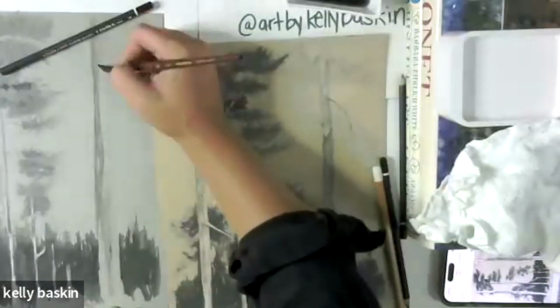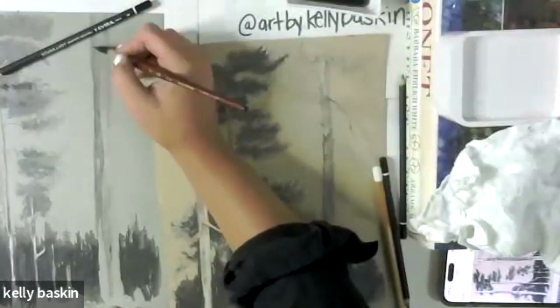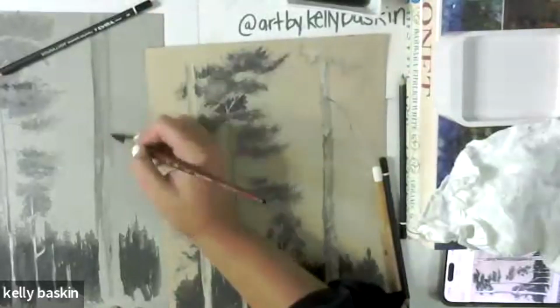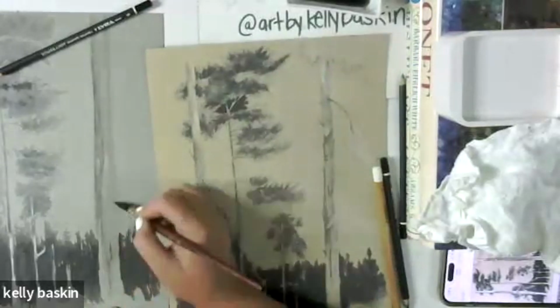It's always safer to start with your lightest value, and then you can go back in and add your darks. So I'm going to go in there, and I still want to keep this tree relatively light because it is a birch tree.